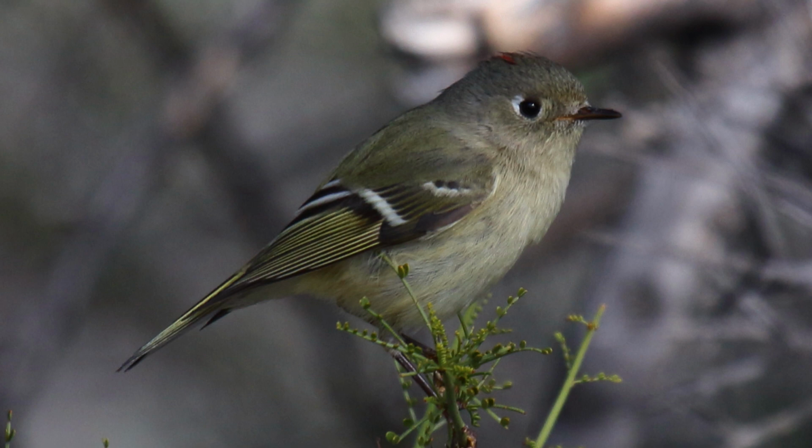If you look closely, you can see a few red feathers on the crown, indicating this is a male Ruby-crowned Kinglet. When agitated, they can raise these feathers, and the whole top of the head becomes a fiery, ragged crest.